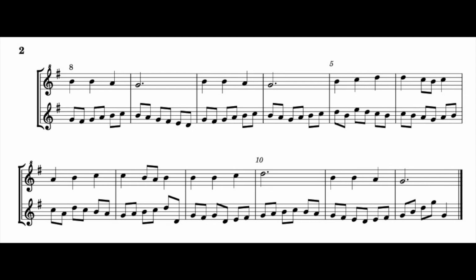It's not so easy, but this is what I've written. It seems more complicated to write faster notes, but really it is easier.